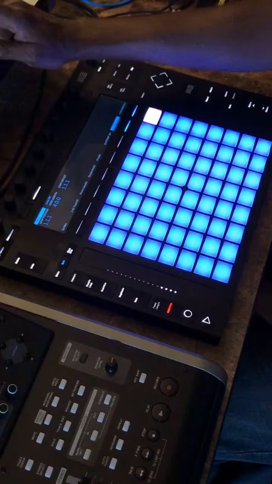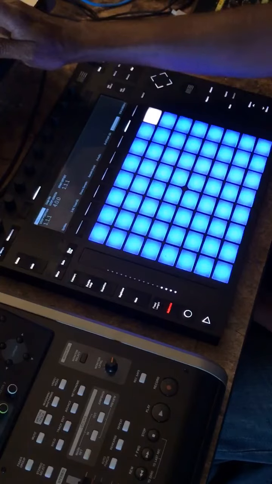So then I came back and I added these, I call them sprinkles. They're like my scratches, little trinkets to throw in the beat. So I threw this in there.